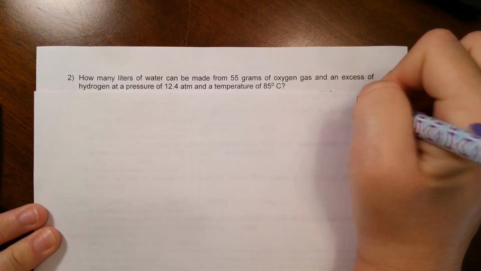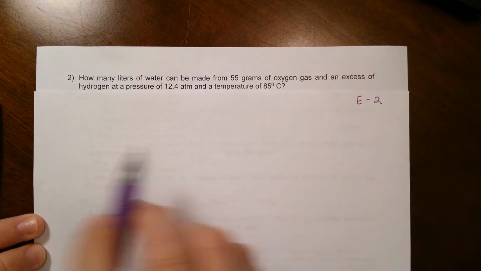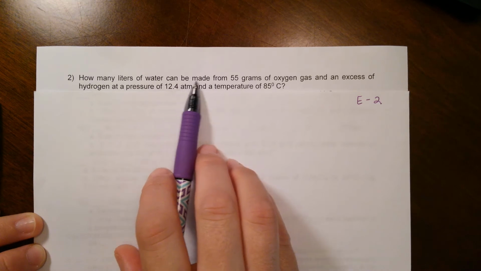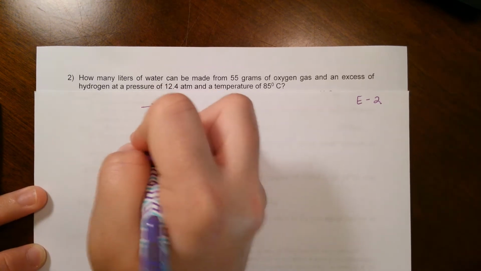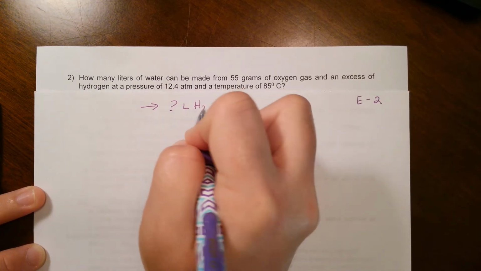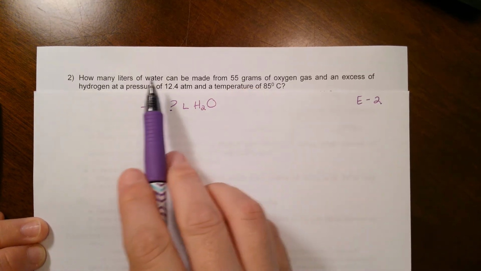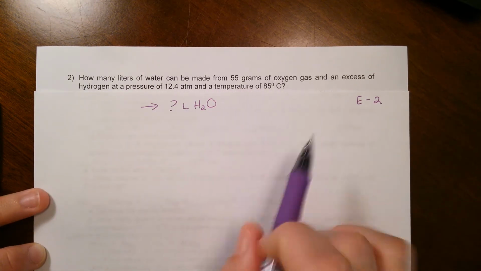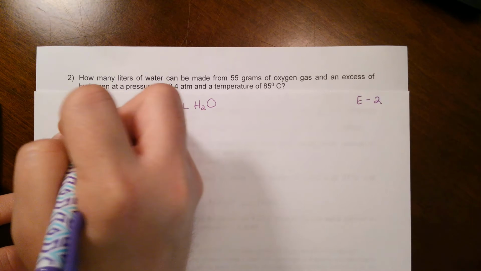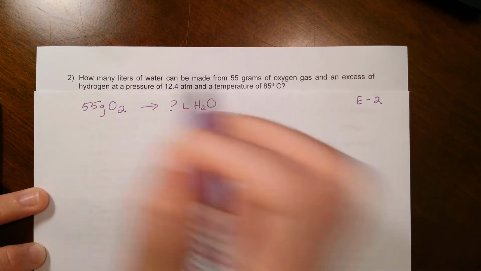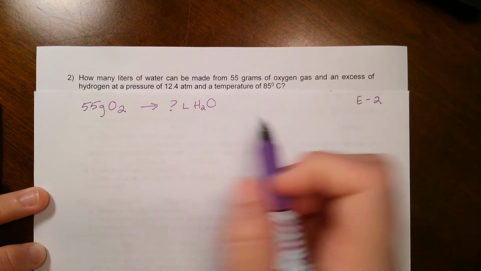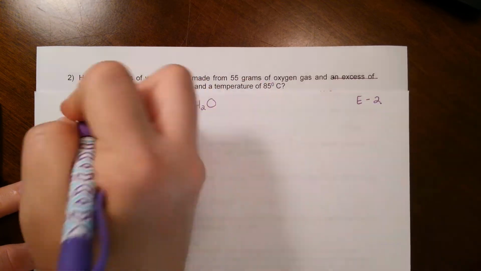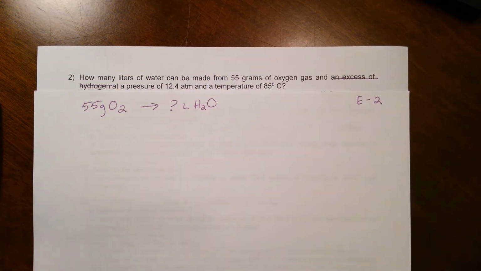So this is section E, question 2. It says how many liters of water can be made? So I'm going to go ahead and pull out the relevant information. How many liters of water can be made from 55 grams of oxygen gas, so we're starting with 55 grams of O2, and an excess of hydrogen. Anytime you see an excess, don't even worry about it. It doesn't matter. That's just saying that it's not going to impact anything.